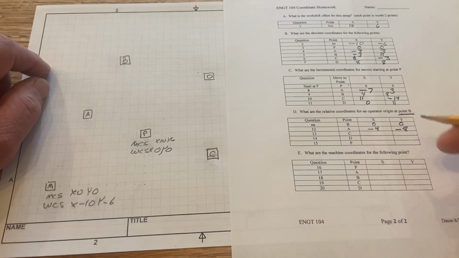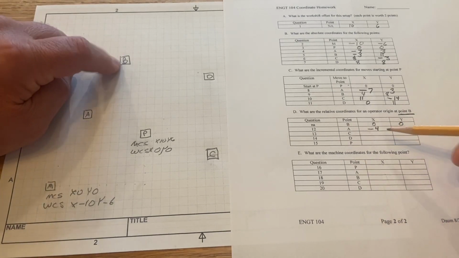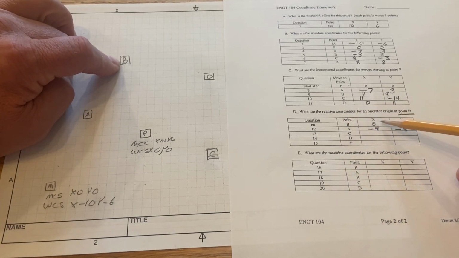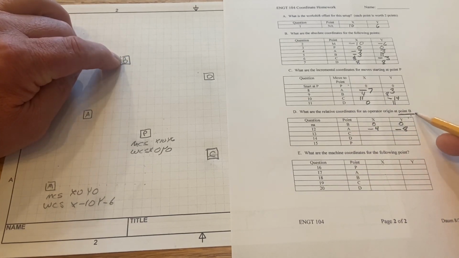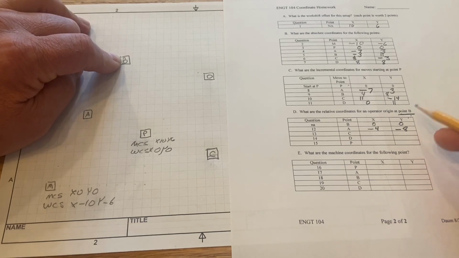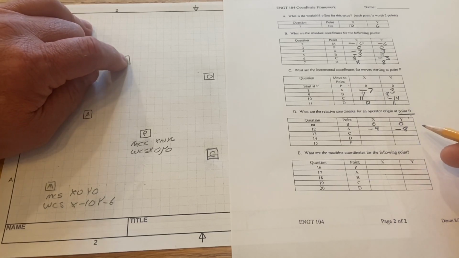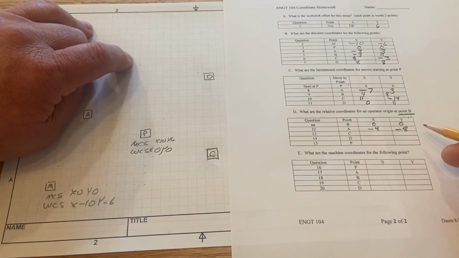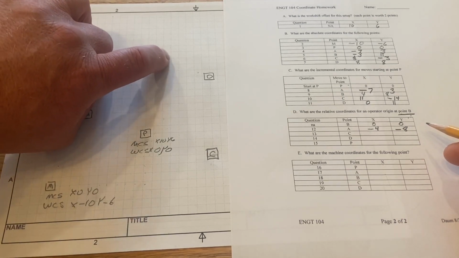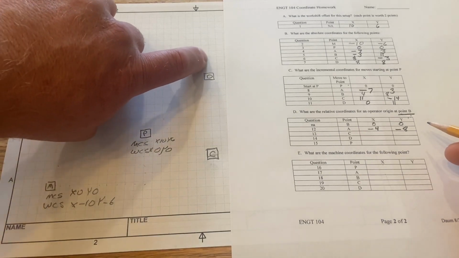All right. Now, to go to point C, we're coming back up here. Remember, this says relative coordinates for an operator at point B. So we're always starting at point B right here. And now we're going to point C. So what is that? Well, let's count over. If this is our 0, 0, 1, 2, 3, 4, 5, 6, 7, 8, 9, 10, 11.